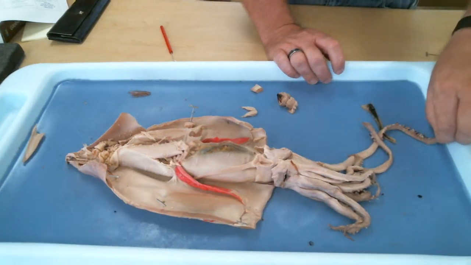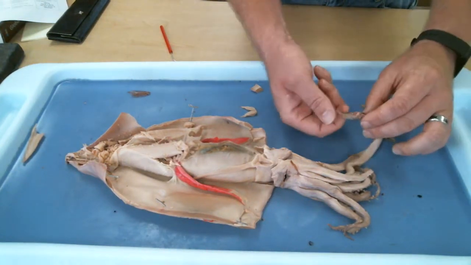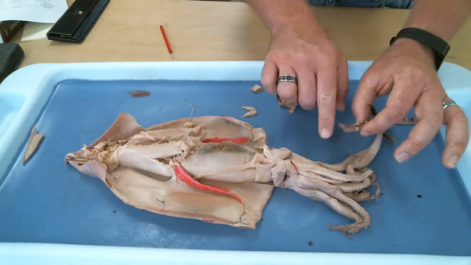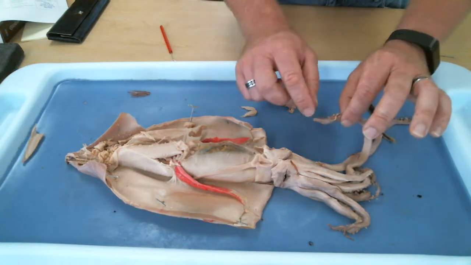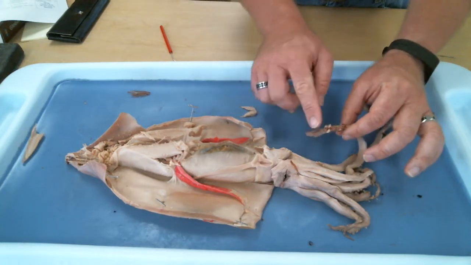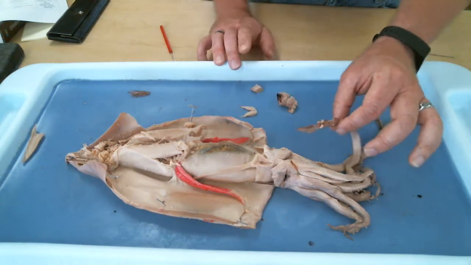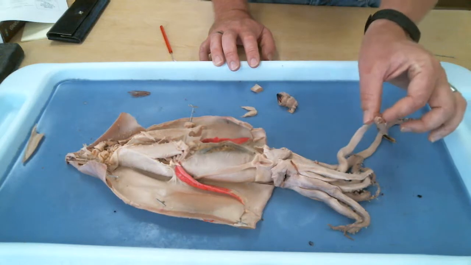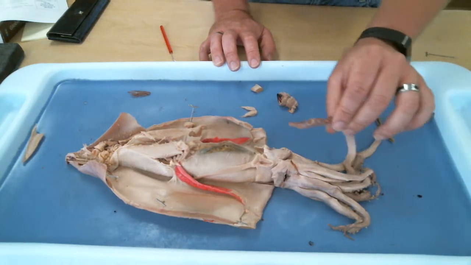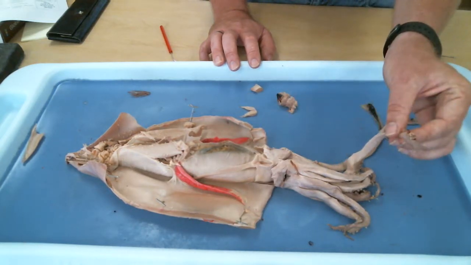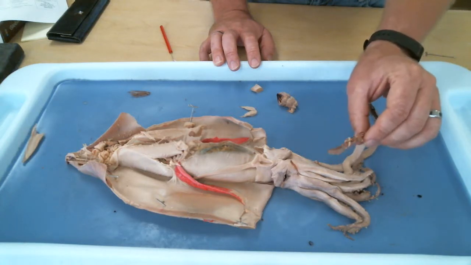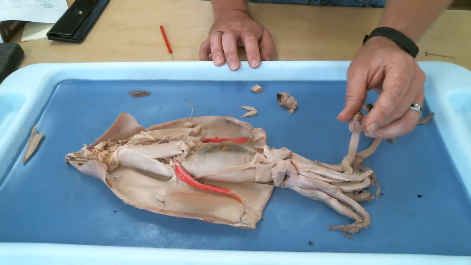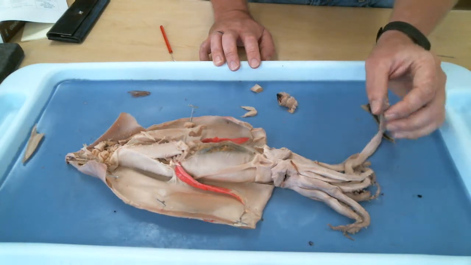The male squid, his tentacles are a little bit more developed. This is a female, but the male squid has a larger structure at the end because he uses it to reach into the mantle cavity of the female and place packets of sperm back there. This is a female. The tentacle does not have that specialized structure on it, but they do have suction cups.